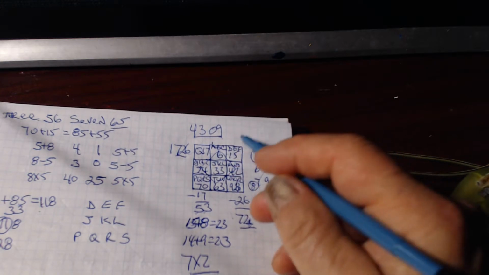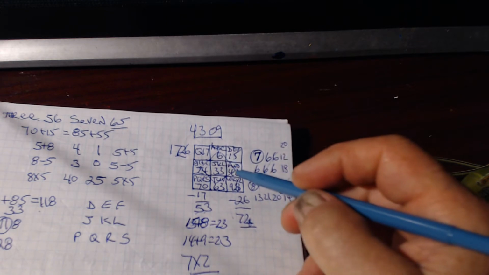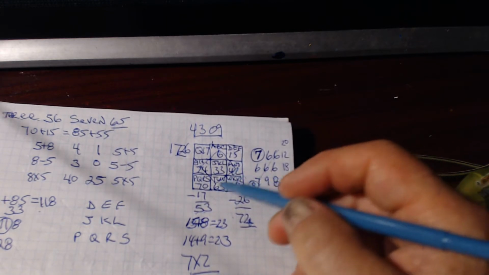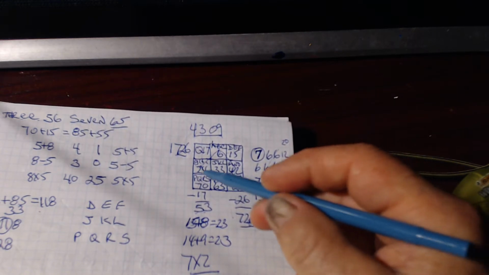Minus it becomes 18. It becomes 30 and 18. 6 and 42 becomes 48 and 36. This becomes 105, the hand of God. This becomes 87, the gateway.